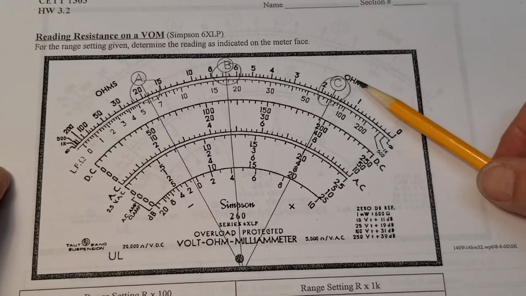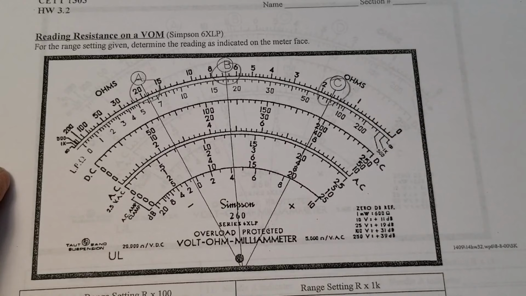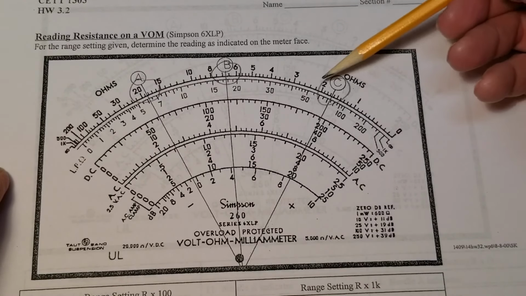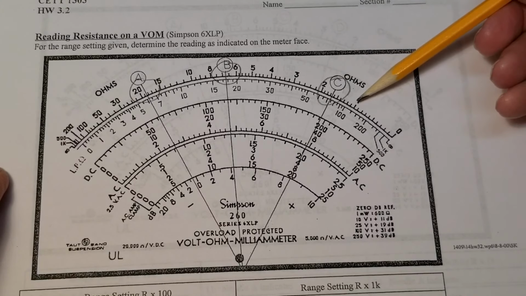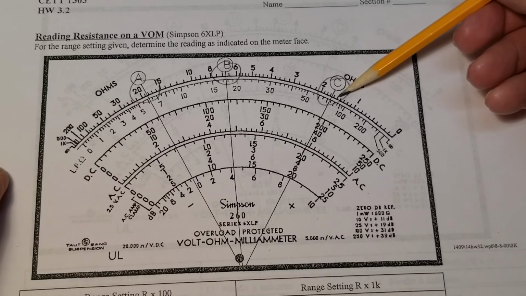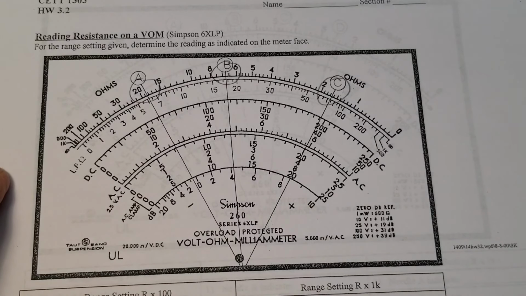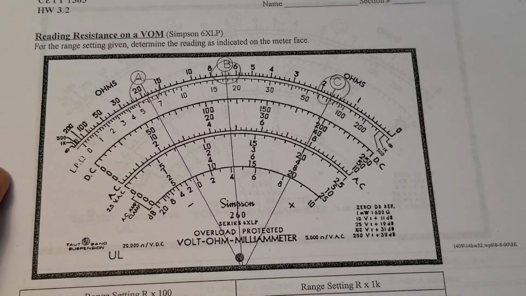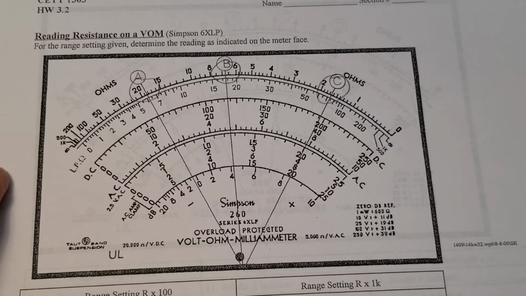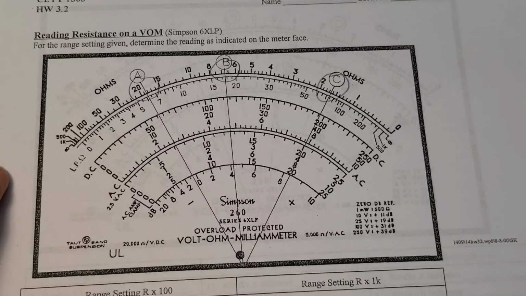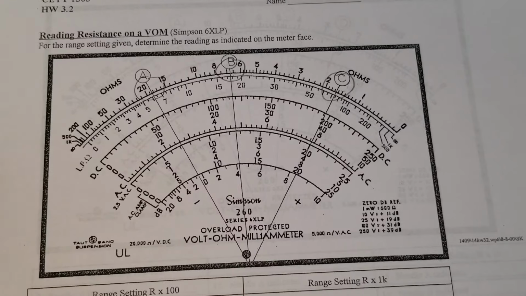Let's look at this next position here. I'm looking at C. C is a value between 1 and 2. There's 10 marks between 1 and 2. So 1, 1.1, 1.2, and then 1.5, 1.6, 1.7. So I'm reading some value between 1.6 and 1.7. We're going to call that 1.65. So 1.65 times 100 is 165 ohms. That's what it would look like if my setting was on R times 100.